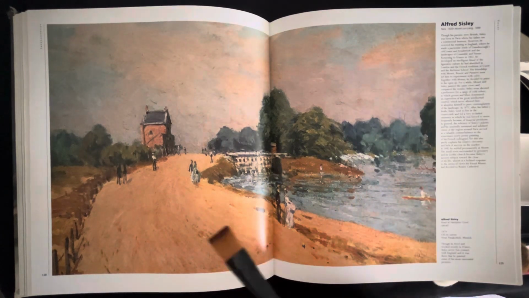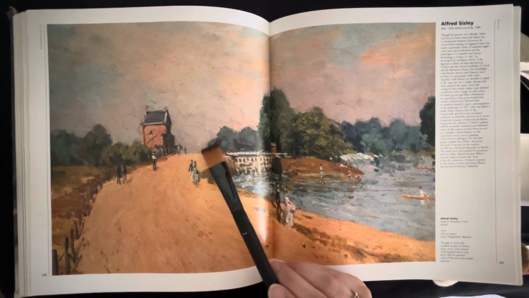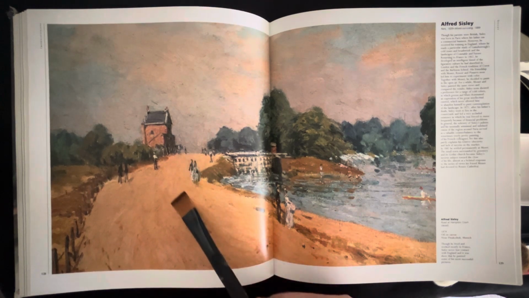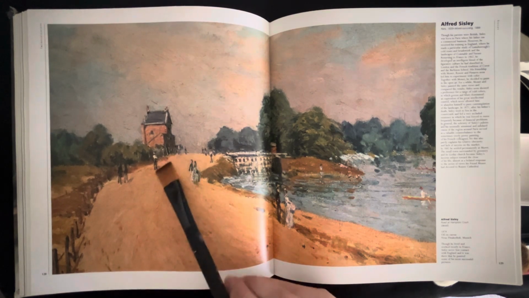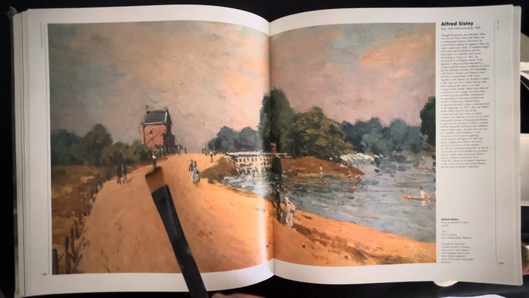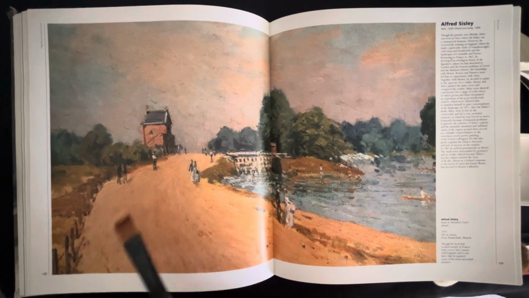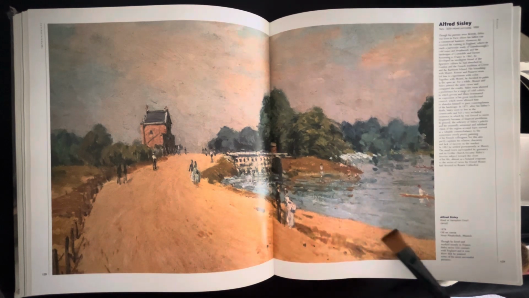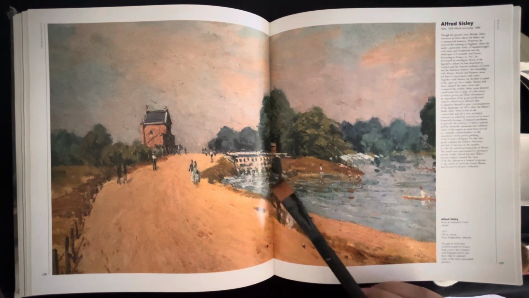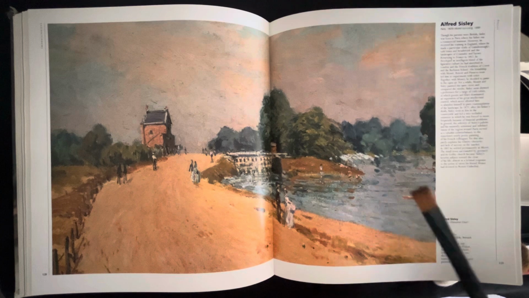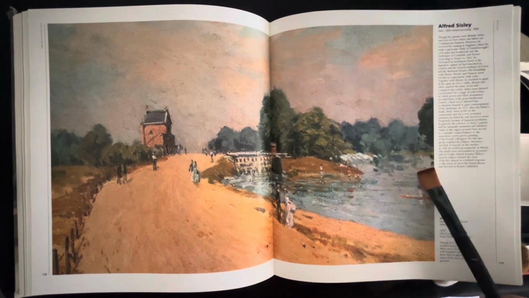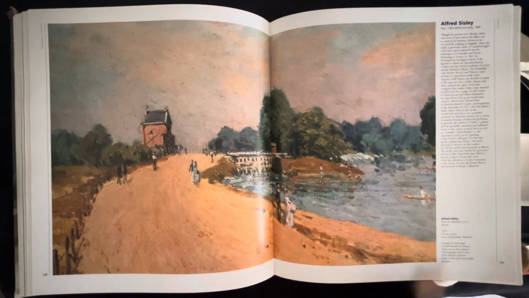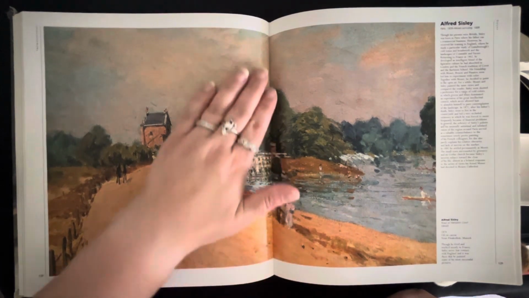Alfred Sisley. The MFA had a number of paintings by Sisley. Landscapes. This is called Road at Hampton Court.